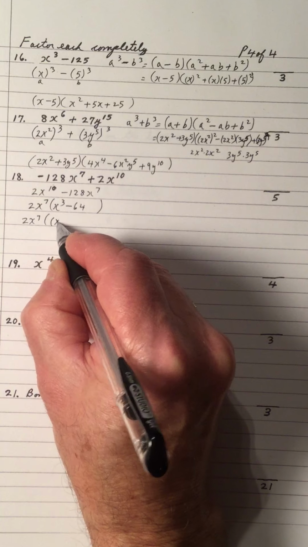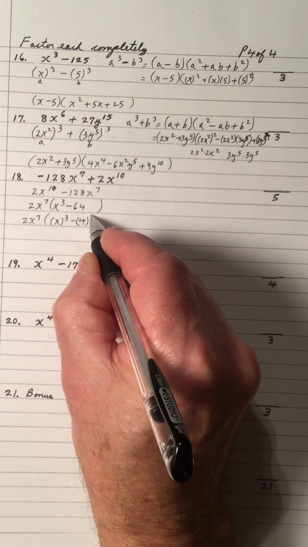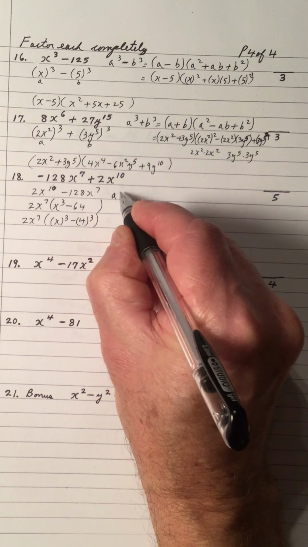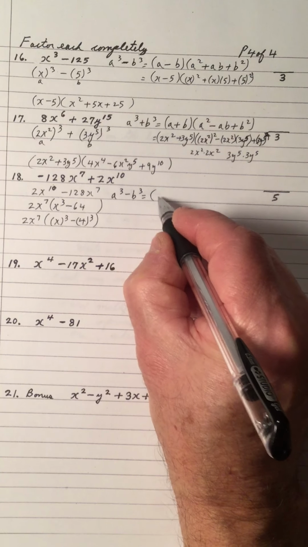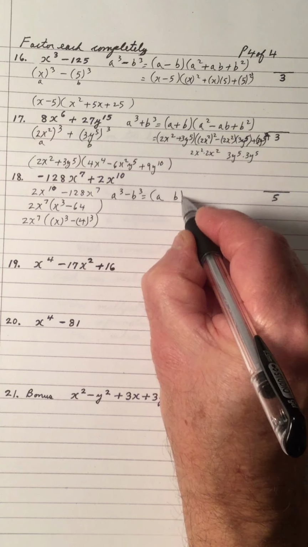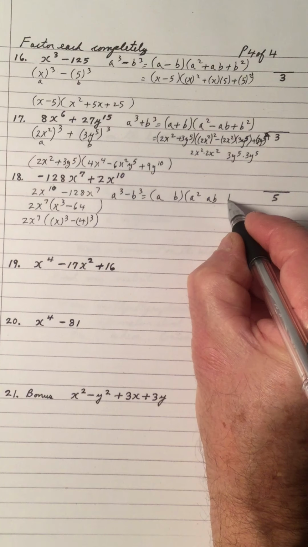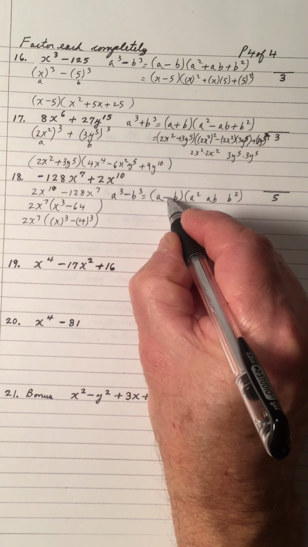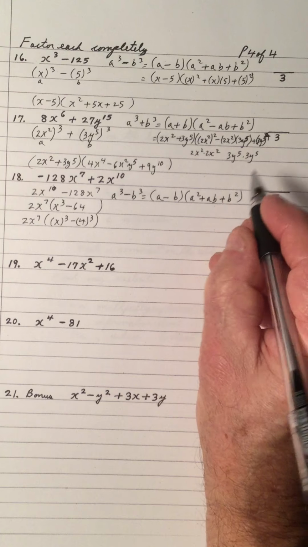So that's an x cubed minus 4 cubed. So that's the difference of two cubes. So it's an a cubed minus b cubed, which is a squared, ab, b squared. And because that's a minus, this is a minus, this is the opposite, which is a plus, and this is always a plus.